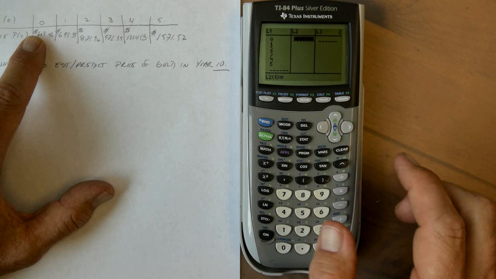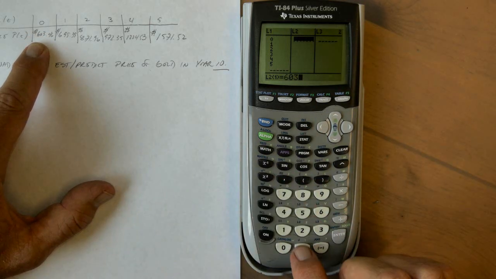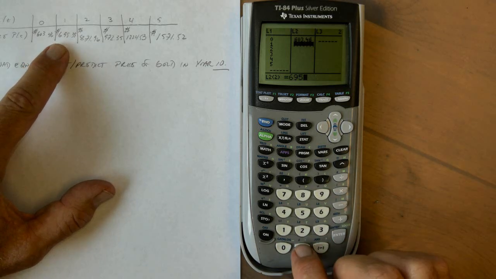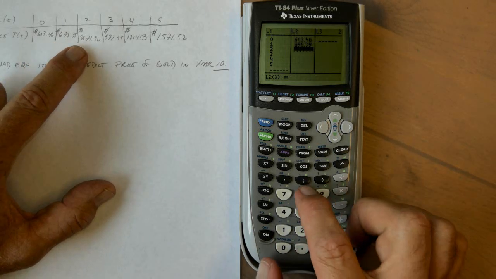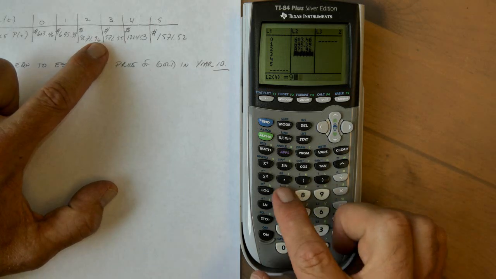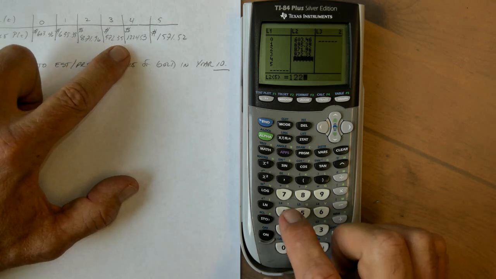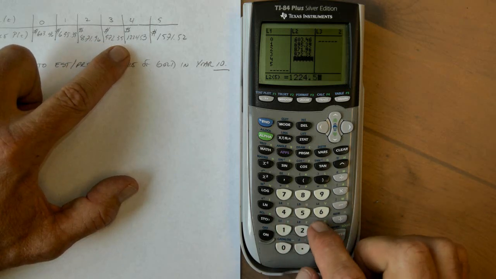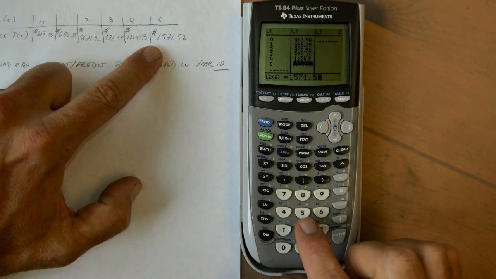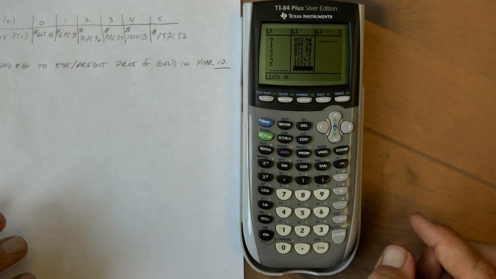And I hit the right arrow and it takes me to the top. So year 0 was 603.46. We have 695.39, 871.96, 972.35, 1024.53, and finally 1571.52. So now I have my data in there for each year.